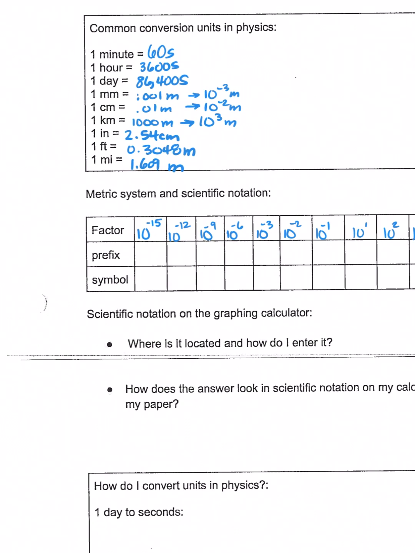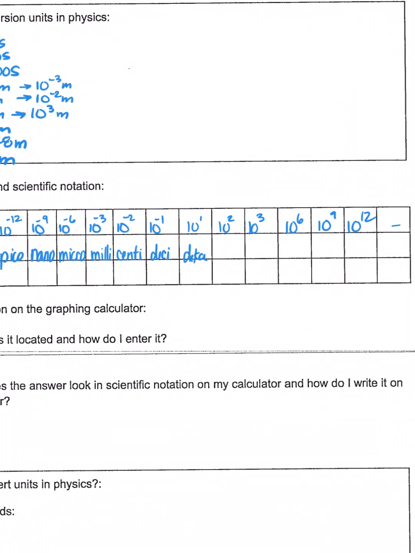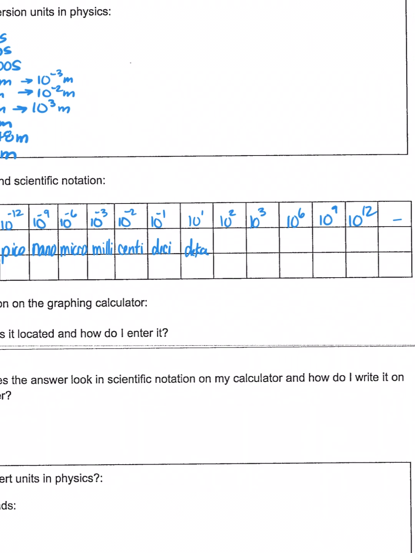10 to the negative 15 is a femto. 10 to the negative 12 is a pico. 10 to the negative 9 is a nano. 10 to the negative 6 is a micro. 10 to the negative 3 is a milli. And then centi. And then deca. Deca is 10 to the 1st. 10 to the 2nd would be hecto.